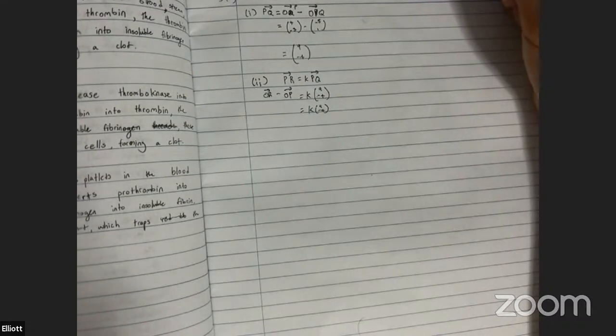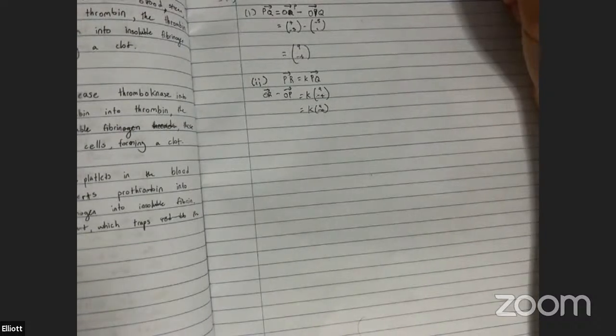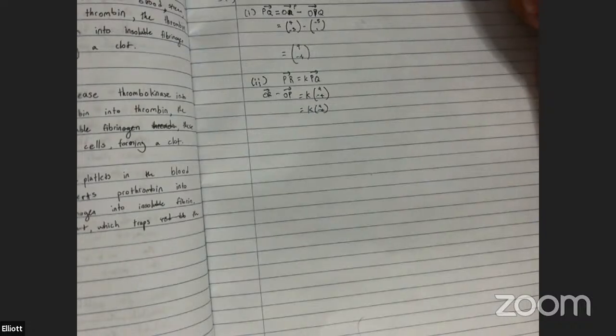Now, if you think about PO plus OQ, you will never be wrong. Why? Because PO is obviously minus OP. That was the easy part. Minus OP plus OQ, which they then reorganize as OQ minus OP. I feel this is too far from reason. Do you understand what I'm saying?